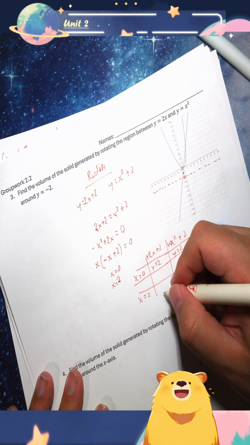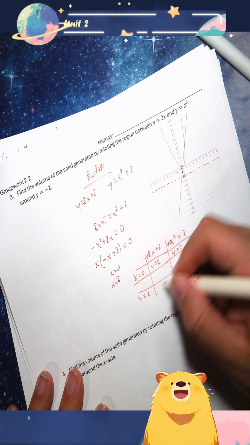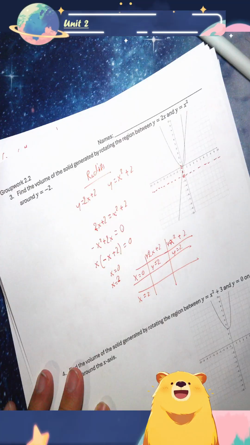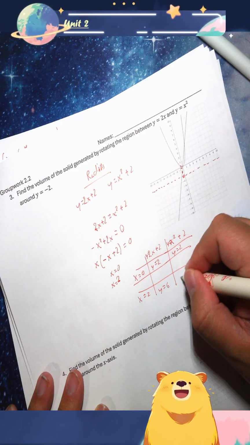And then when this is 2, that's going to be 8. No, it's going to be 6, because 2 times 2 plus 2 is going to be 6. And that will also be 4 squared plus 2, 6, yeah.